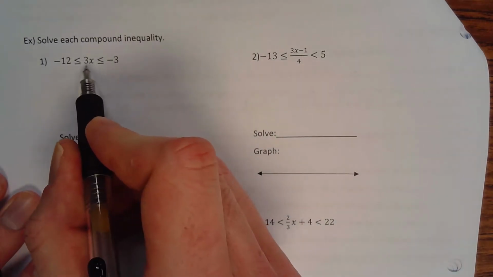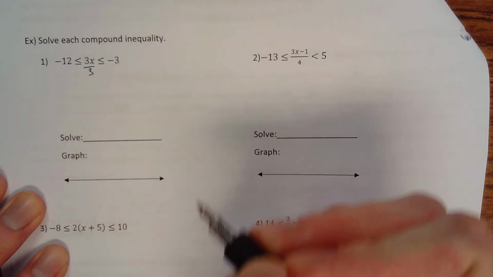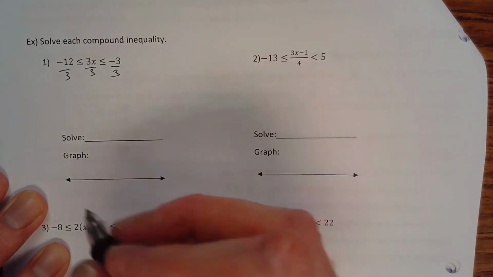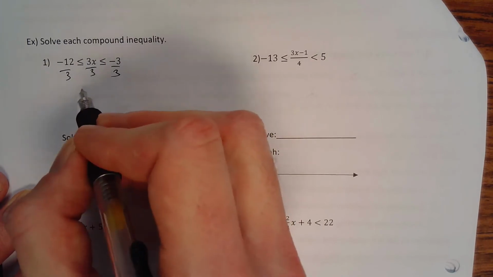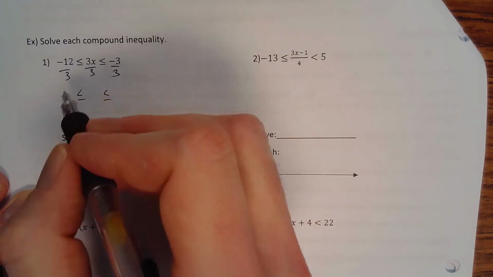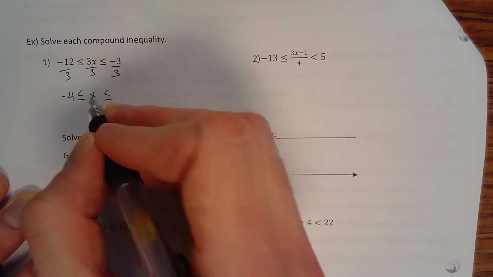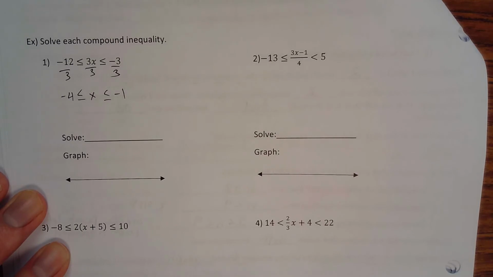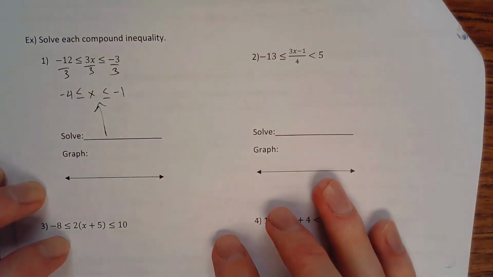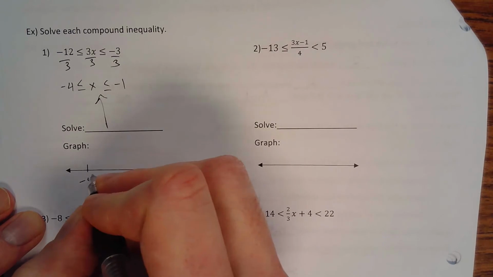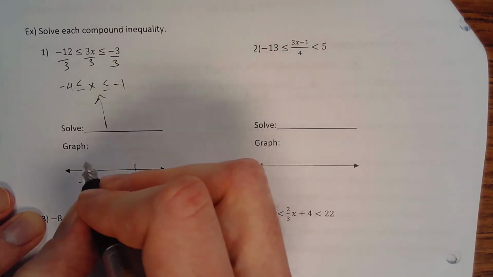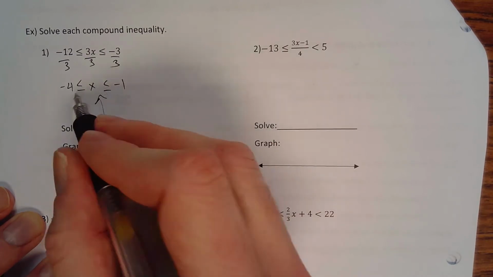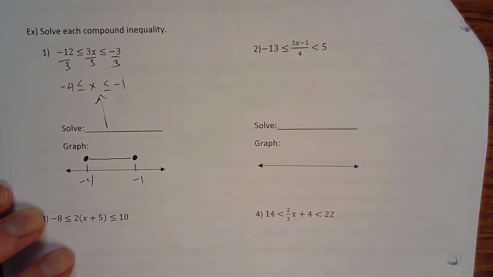So this guy here, if I want to get x by itself, I need to divide by 3. Well, if you do it to one, you got to do it to all of them. So now, I divided by a positive, so the signs are going to be the same. Negative 12 divided by 3 is negative 4. This would be x. This would be negative 1. Okay, so x is between negative 4 and negative 1. And when I go to graph this guy, so negative 4, negative 1, I'm going to put closed circles because they're both equal to, and then shade everything between.